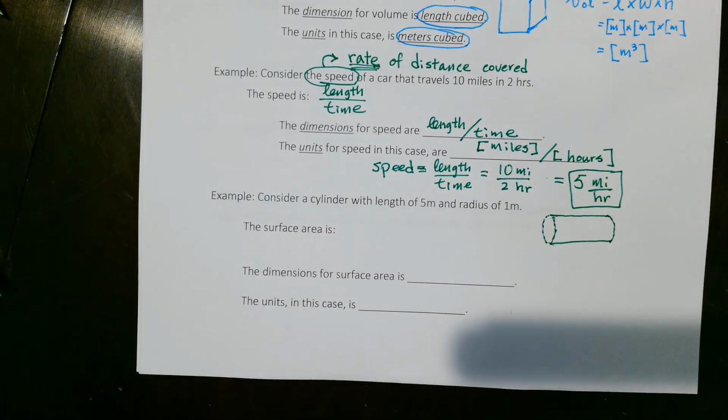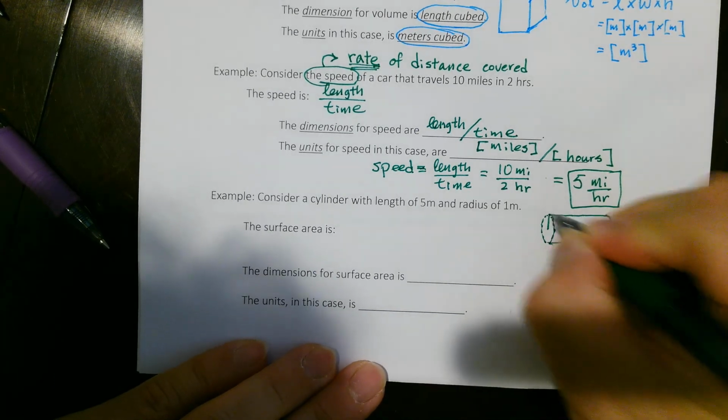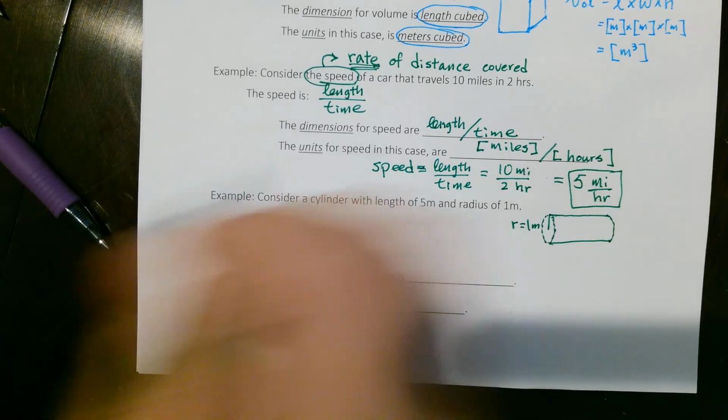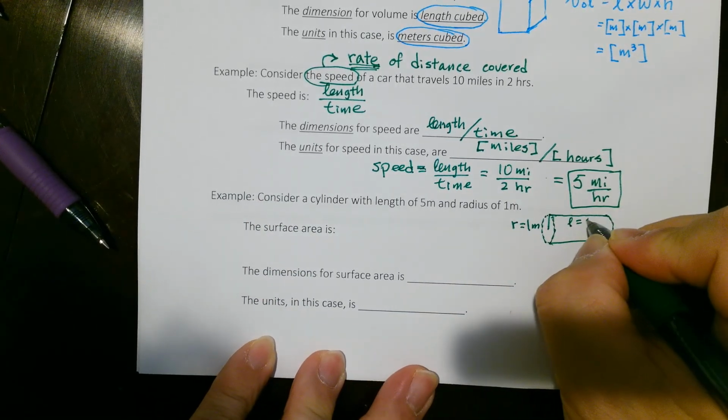Well, first we have radius equal to 1 meter, and length equal to 5 meters.